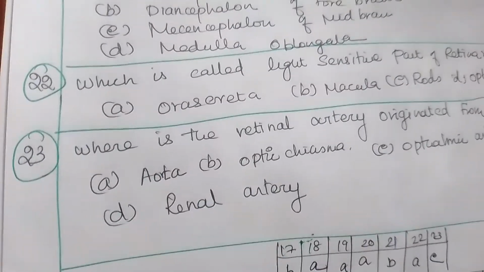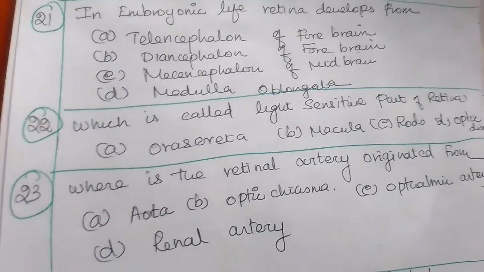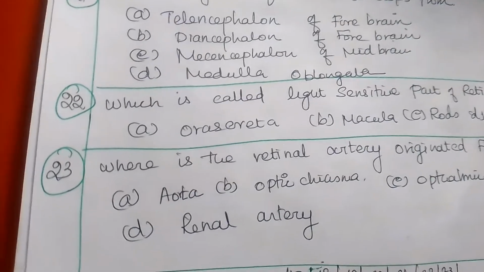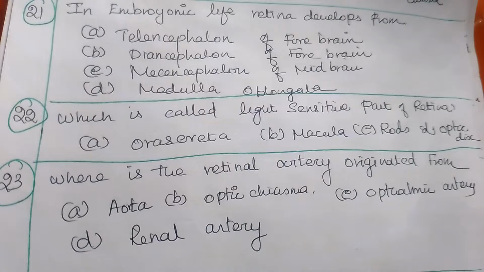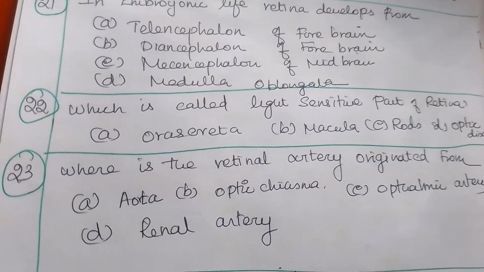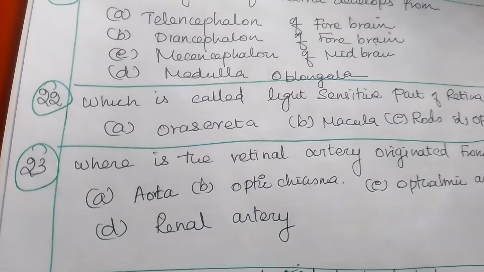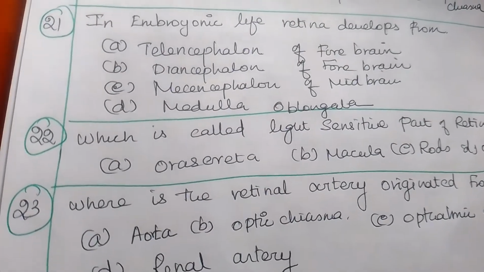23. The question is, where is the retinal artery originated from? A. Aorta, B. optic chiasma, C. ophthalmic artery, D. renal artery. Yes, the answer is C, the ophthalmic artery.